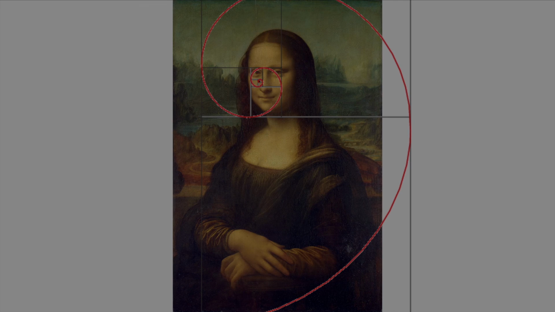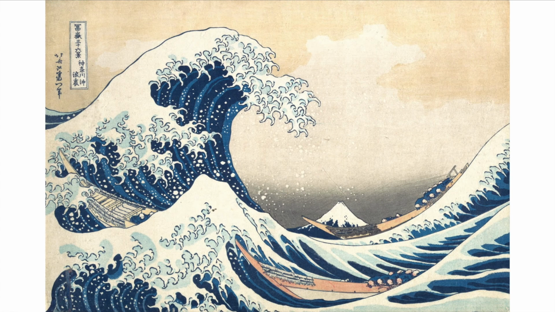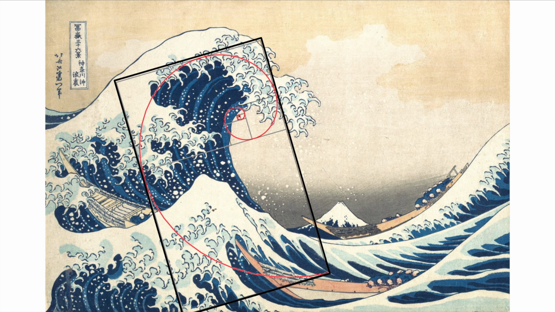Scholars also don't look for just proportions, but the implied flow of an artwork, and how the ratio lines up with it. Take The Great Wave by Hokusai. When you place the ratio over it, you can see that the implied flow of the wave also lines up perfectly with the curl of the spiral.